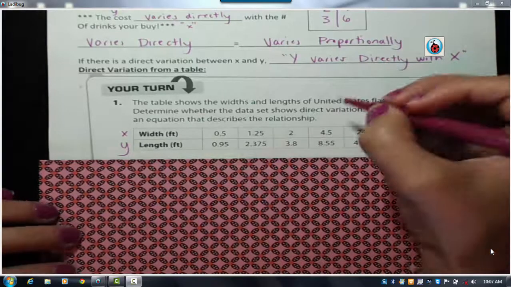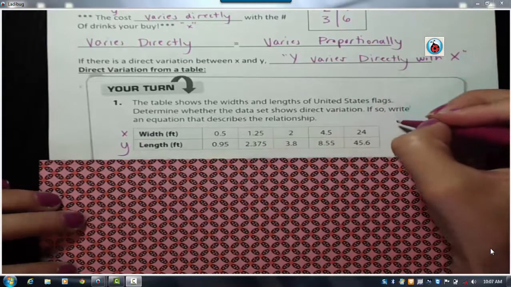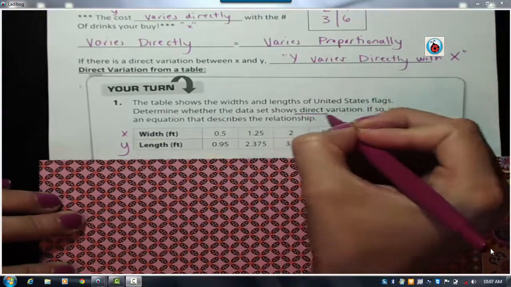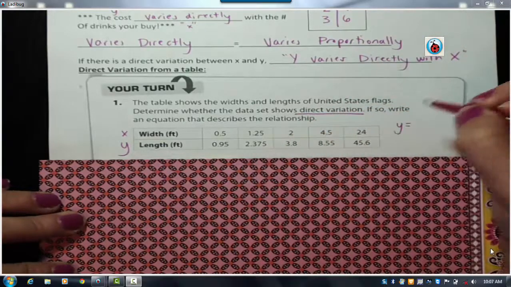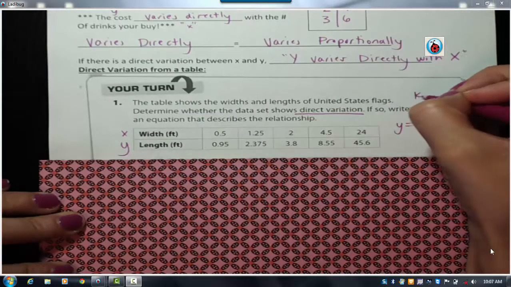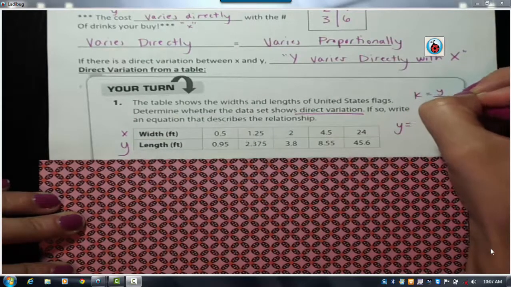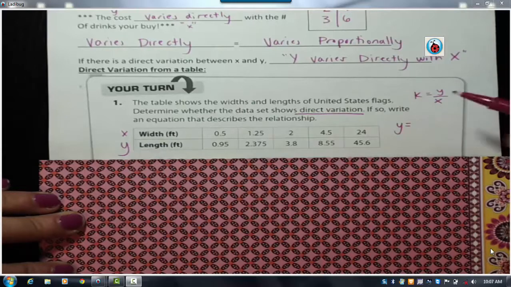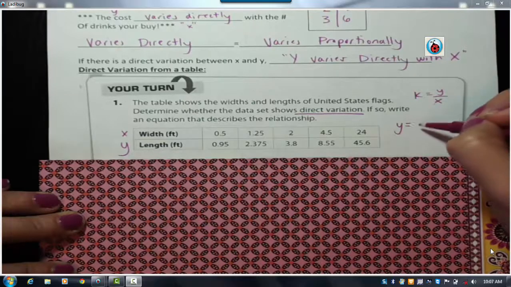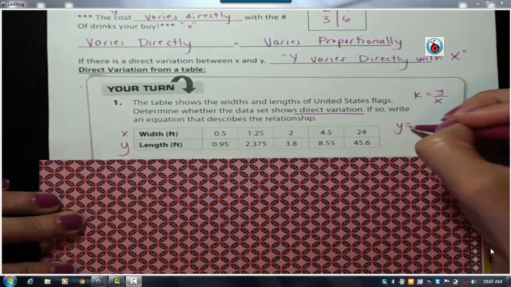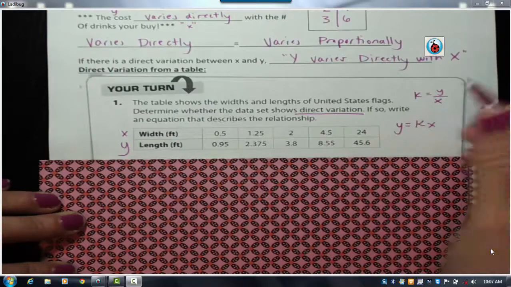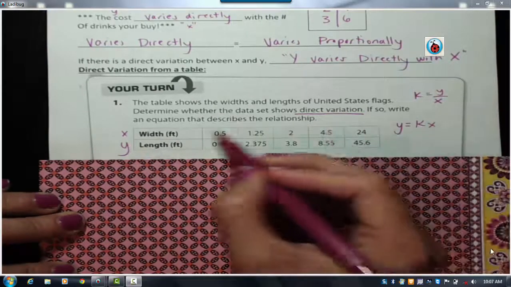So remember, we're going to use two formulas to solve this problem. First of all, if we want to see if it shows a direct variation, first we're going to use k is equal to y over x to determine that constant. Once we find that constant, then we're going to plug it into our formula, y is equal to kx, to figure out the equation that is related to this table.